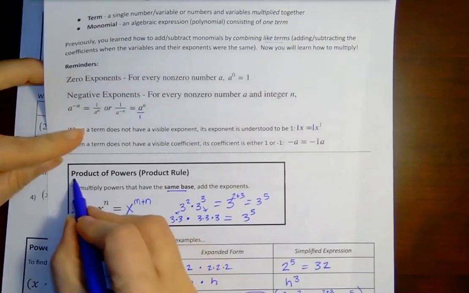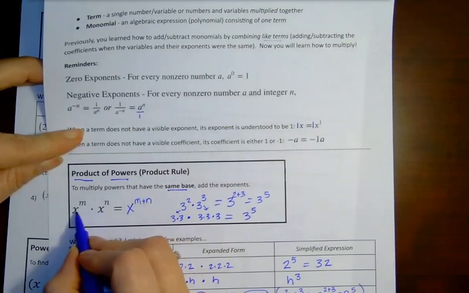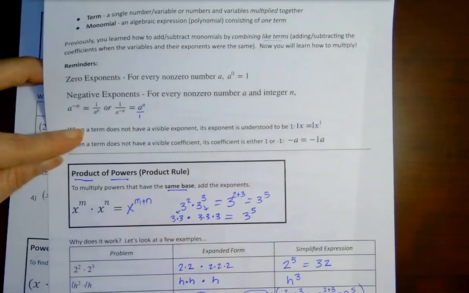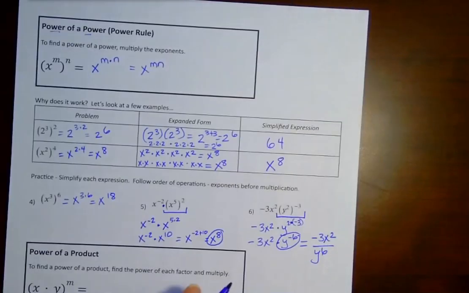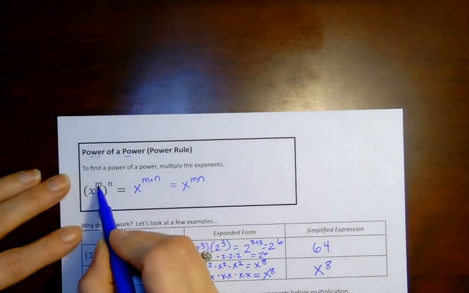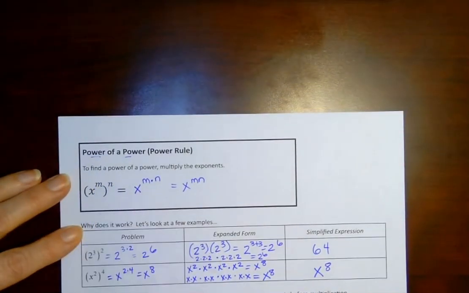Notice these words, product of powers. Okay, we had the product of a base that had a power. Then we had power of a power. So we had some base raised to a power that was all raised to a different power.